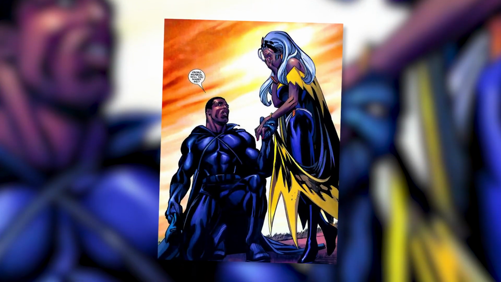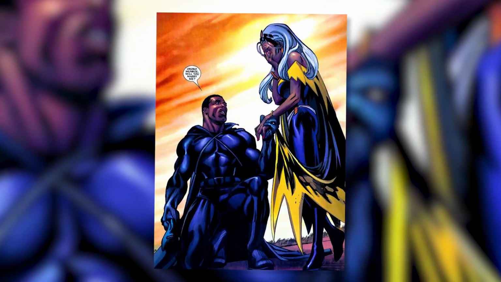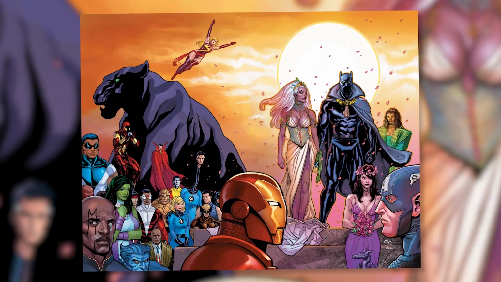After T'Challa helped her reunite with her surviving family members, he proposed to her. She agreed and the two were married in a grand Wakandan ceremony. For their honeymoon, the two embarked on a diplomatic world tour.